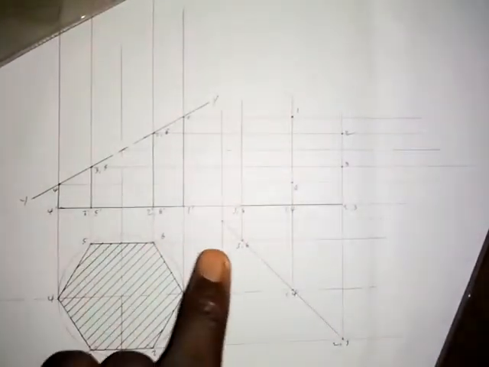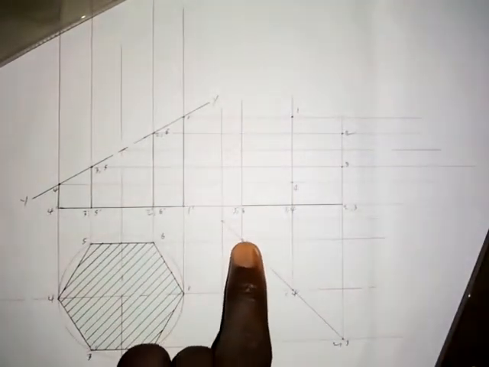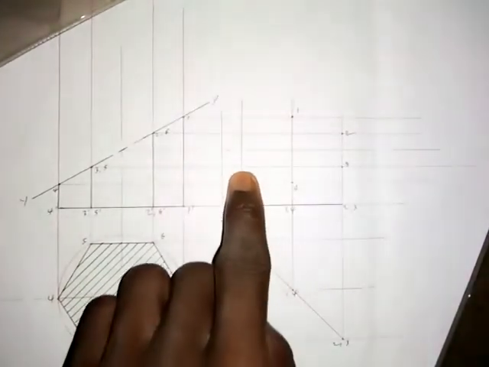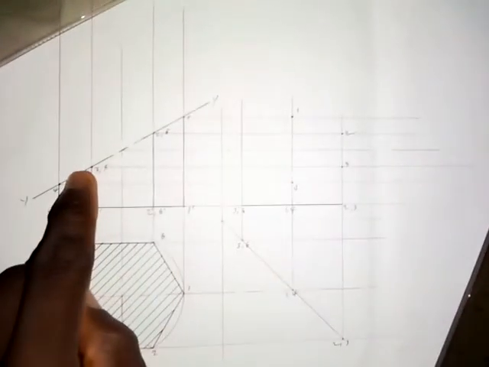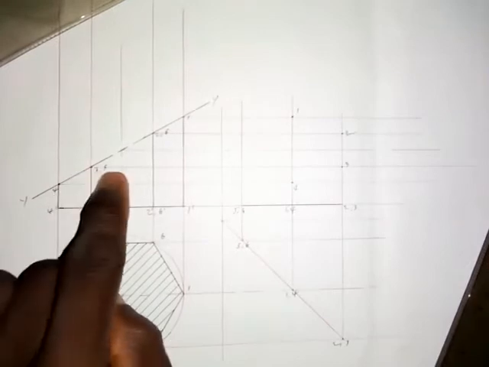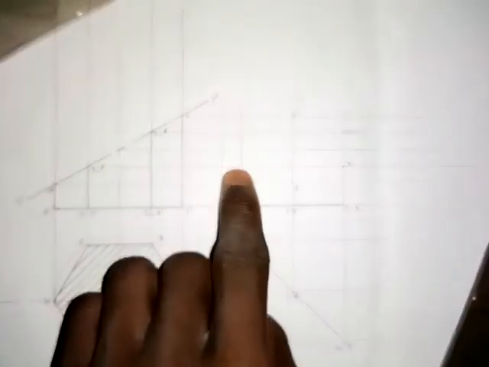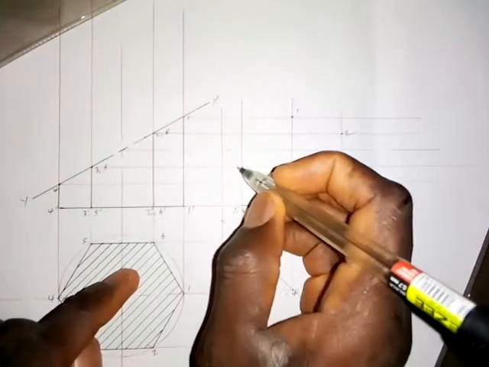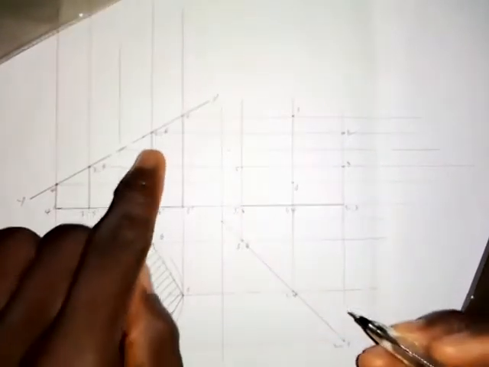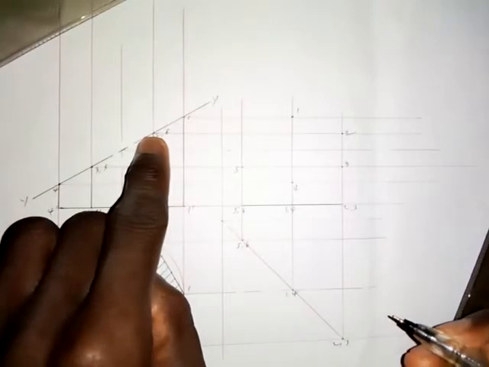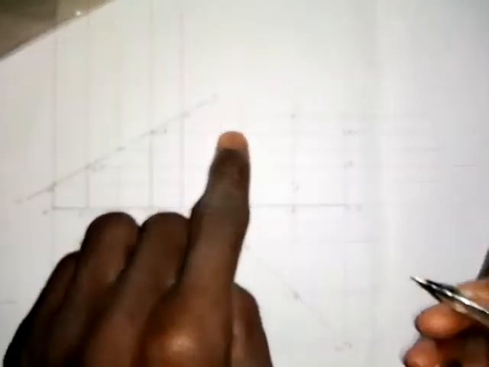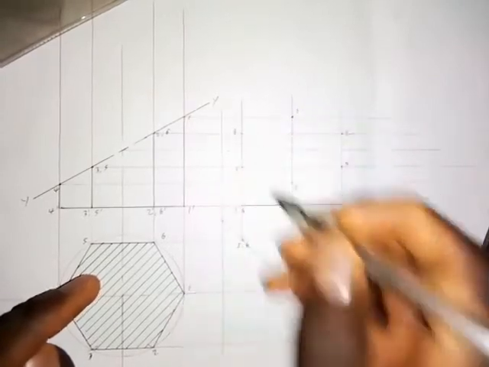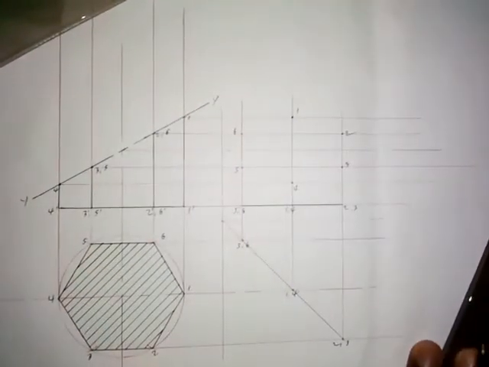Then for point 5, this line contains 5 and 6. If I go up like this and I move from here, this line contains 3 and 5. So if I go horizontal like this, this point will be point 5. And then this contains 2 and 6. If I go horizontal like this, this point is point 6. Alright, so I have the 6 points.